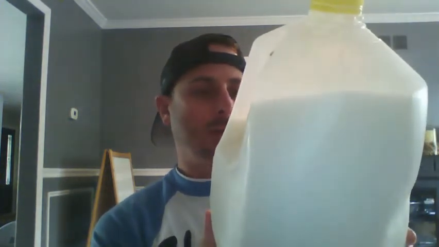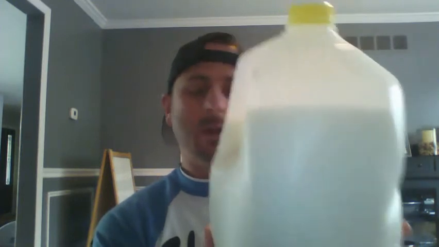And the last object I have is a container of milk. You can probably guess how big this is just by looking at it. So this is a gallon of milk, which is 3.78 liters. All right, all liquid measurements.